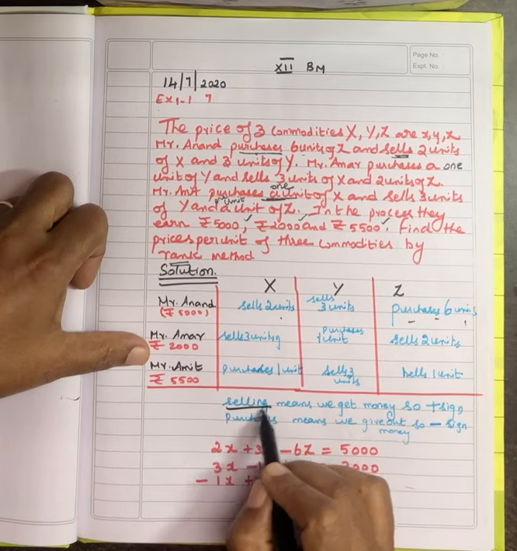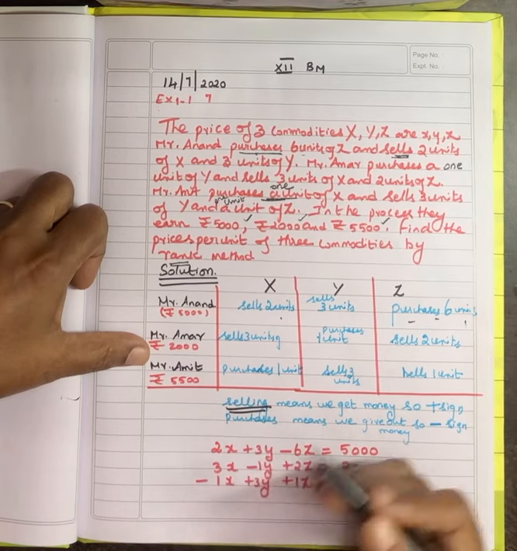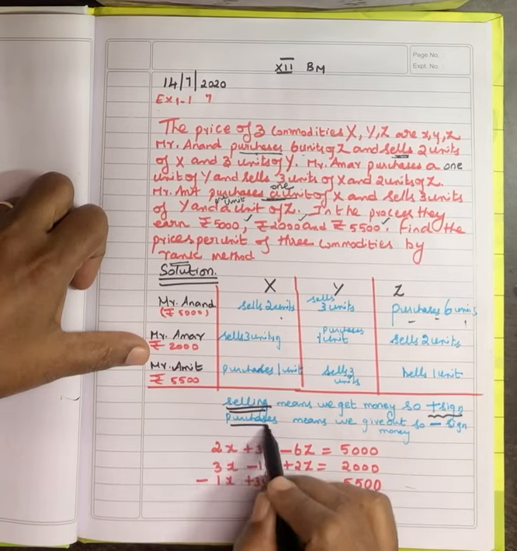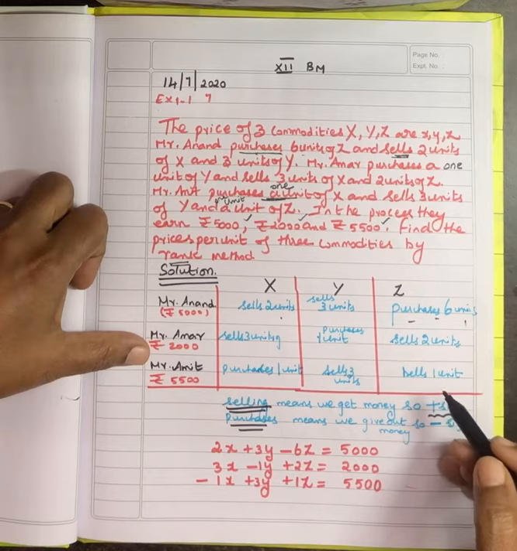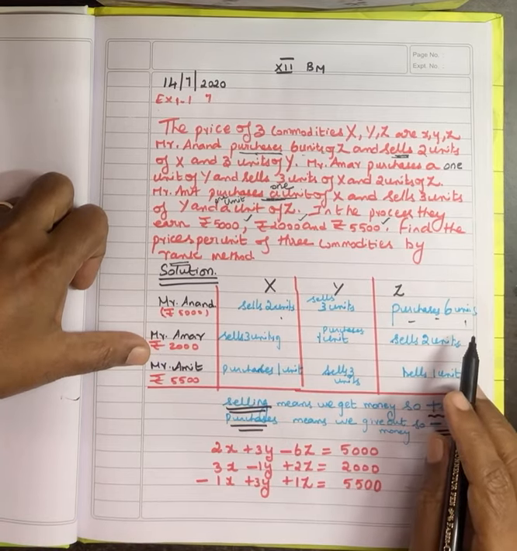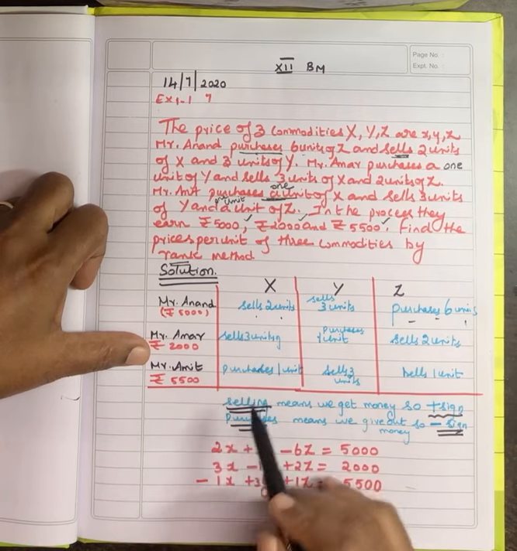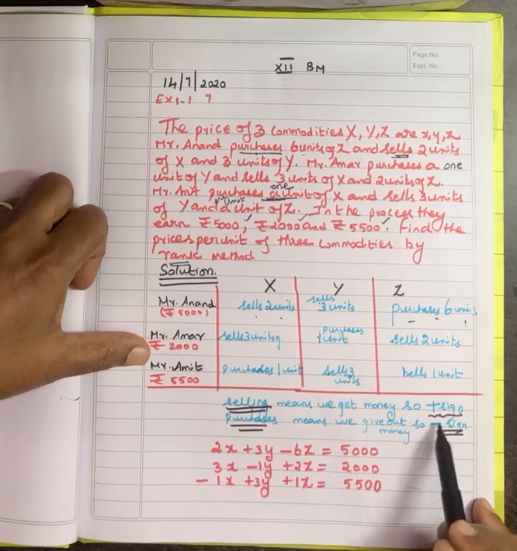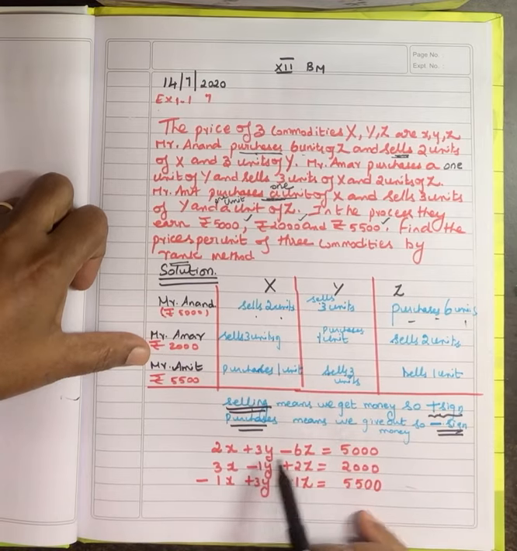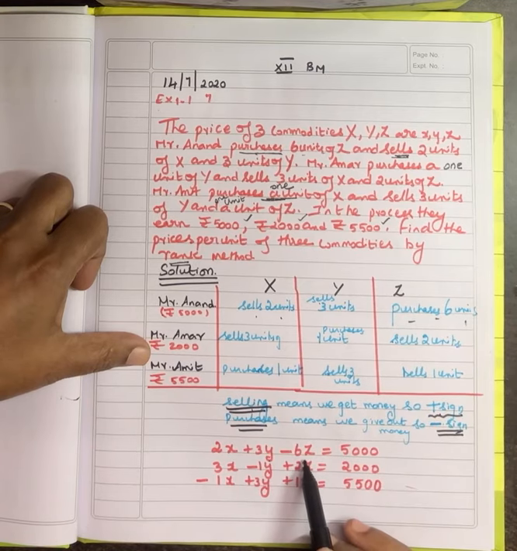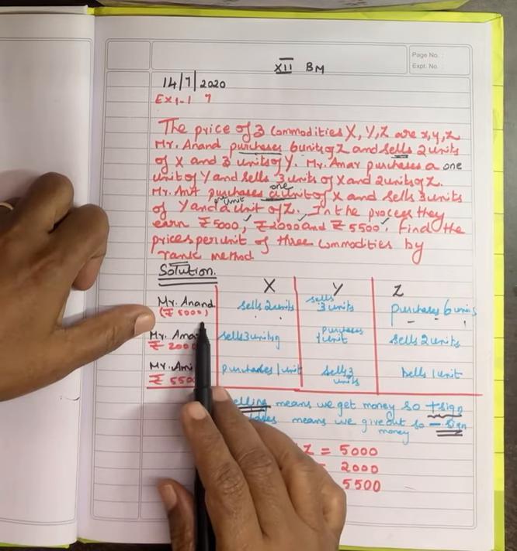Here selling means we are getting some money, so we take positive sign. Purchase means we are giving out the money, so we use minus sign. We frame the equation. Sells means positive, so 2x. Selling means positive, so 3y. Purchase means we are giving out some money, so minus 6z. In this transaction, he earns rupees 5,000.